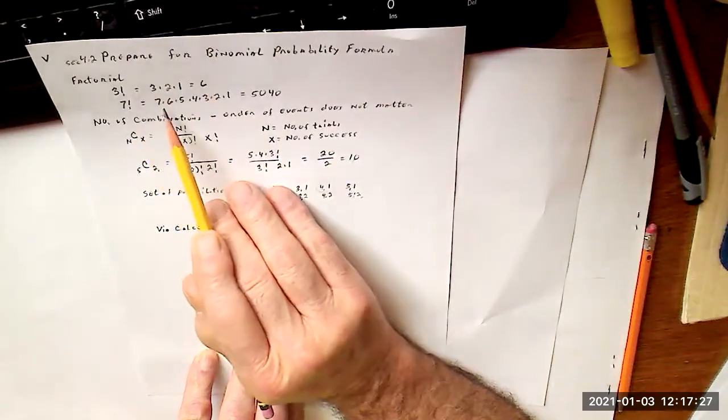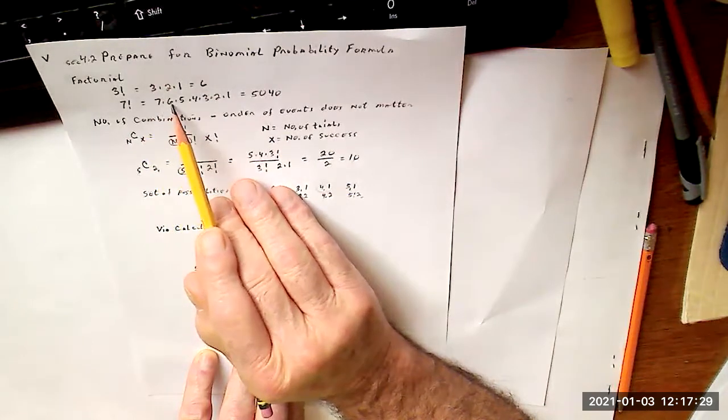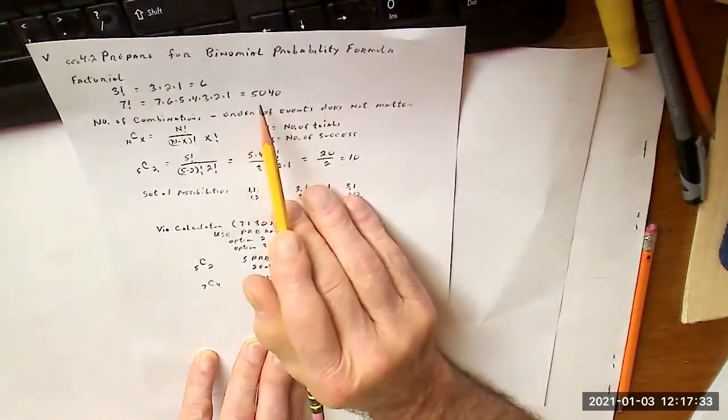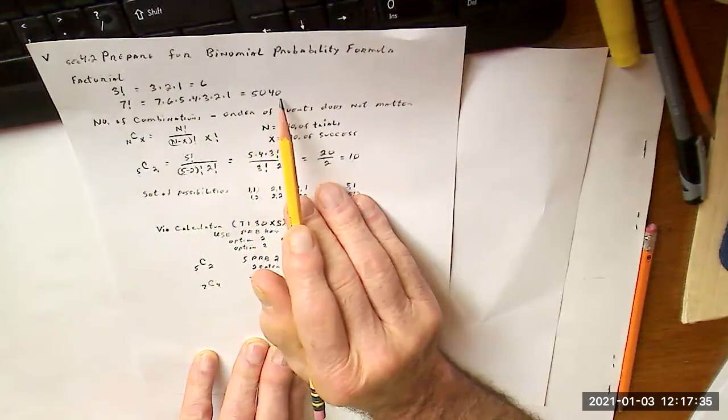7 factorial would be starting with 7: 7 times 6 times 5 times 4 times 3 times 2 times 1. Using your calculator, you get 5,040.